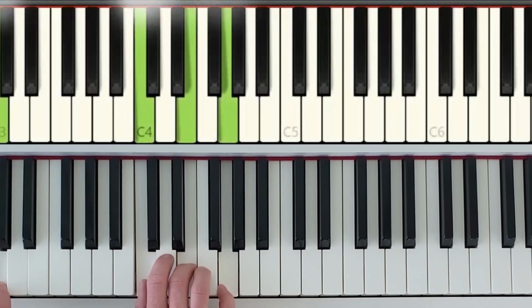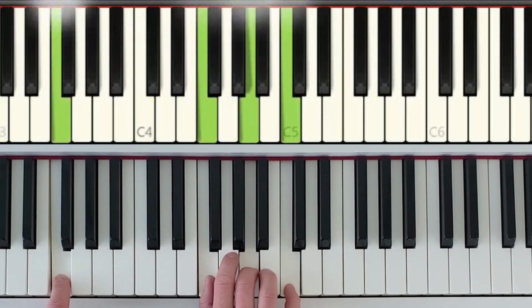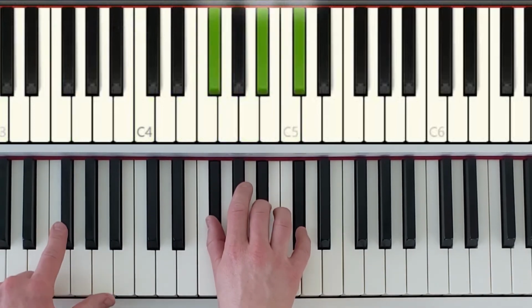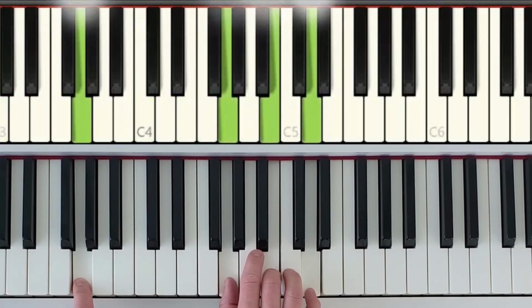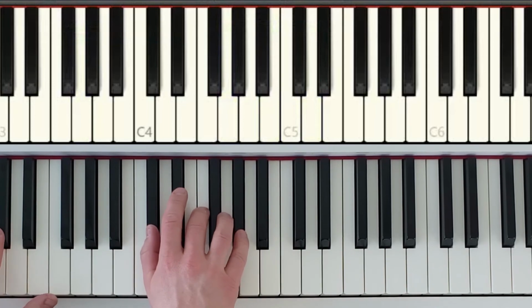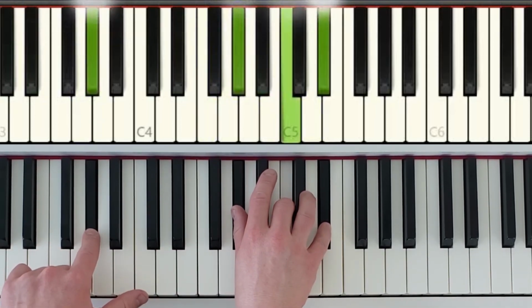There you go. So now if I want to jump up to the next flat, that's going to be the copycat of the root. And then you can go to the V shapes. D flat, E flat, A flat major.